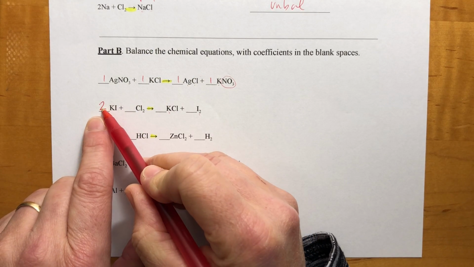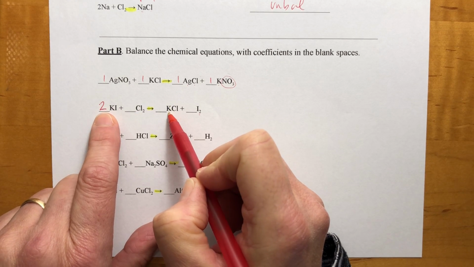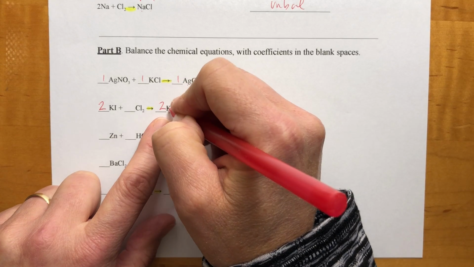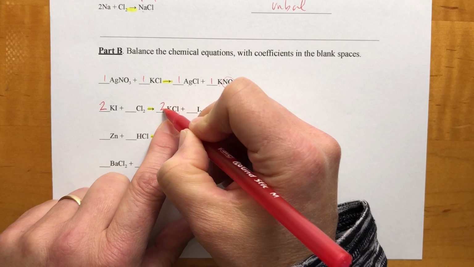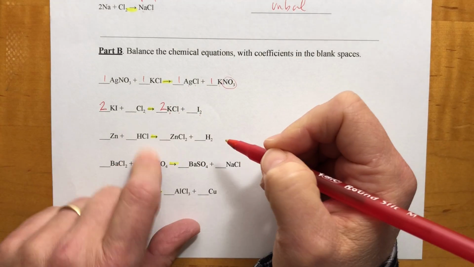If I put that 2 there, though, I just unbalance the potassiums, the K. So if I put that 2 there, I got to put a 2 here. So the potassiums will be balanced now. And look what just happened to the chlorine. 2 times 1, there's 2 chlorines, which is what there is. So now it's balanced.